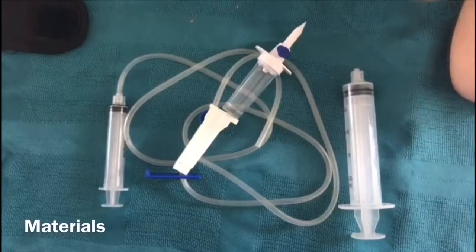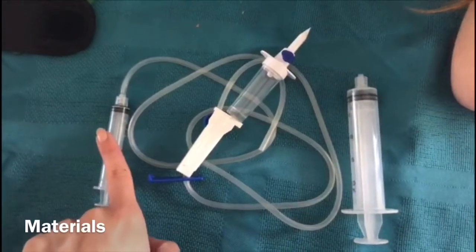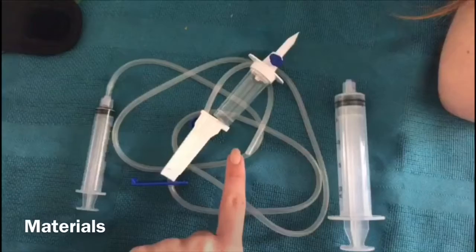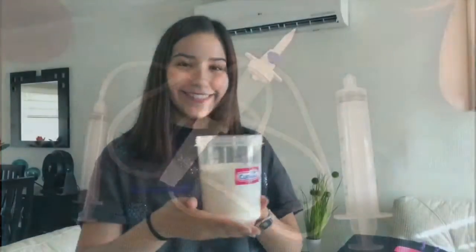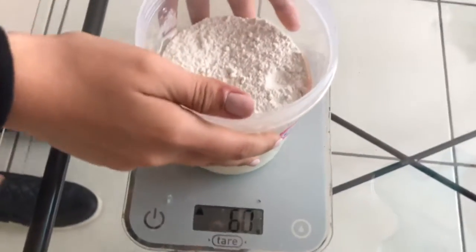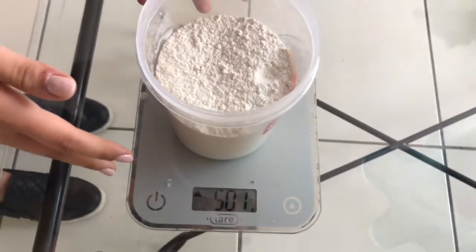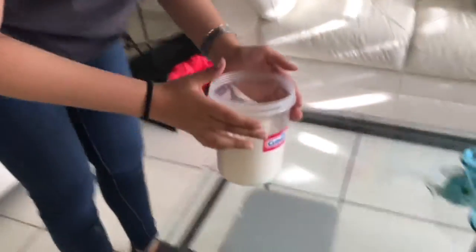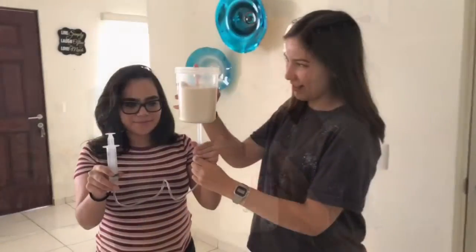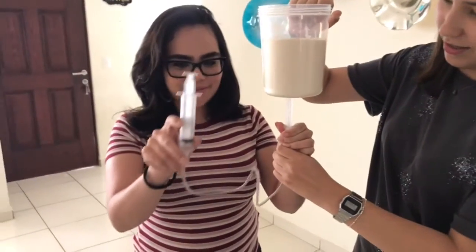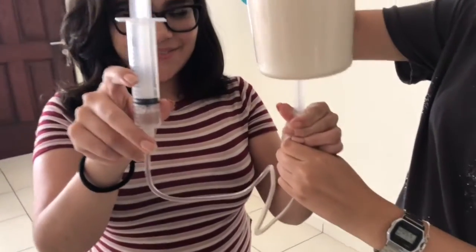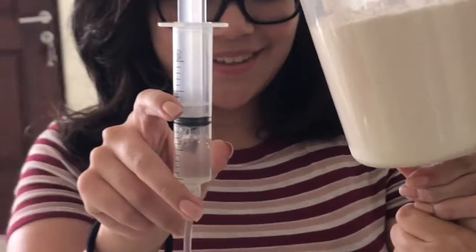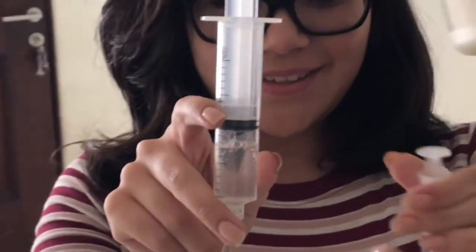The materials are 1 syringe of 3 millimeters, 50 centimeters of transparent hose, 1 syringe of 20 millimeters, and also 1 object with a mass of 50 grams. 2 syringes, one with a capacity of 20 millimeters and the other of 3 millimeters, are connected by a hose of 50 centimeters. We put soap inside the hose, and the objective of this experiment is to know the force on the plunger by applying the fluid of 500 grams on the 3 millimeter syringe.